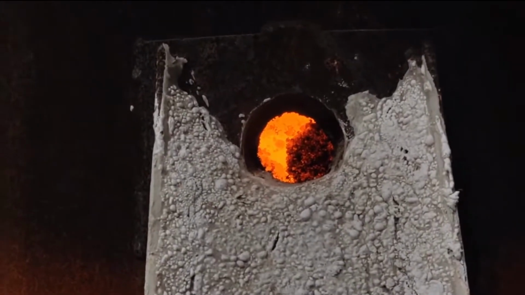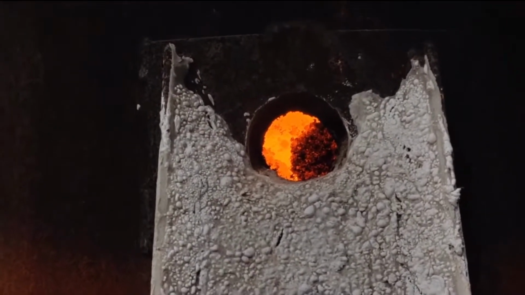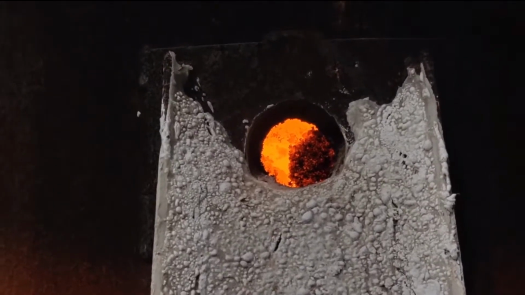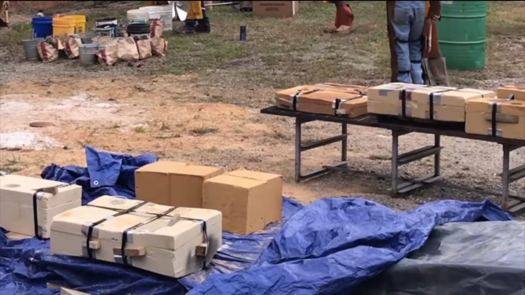So, we've got our dream team. Now what? There's a ton of prep work that goes into an iron pour. Firstly, the artist must have molds.